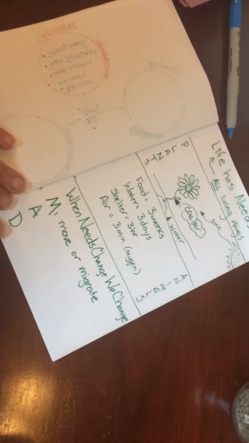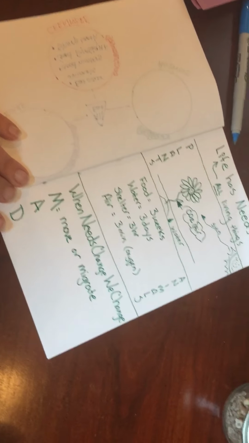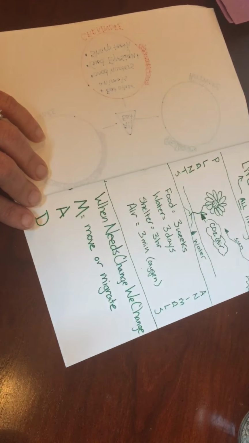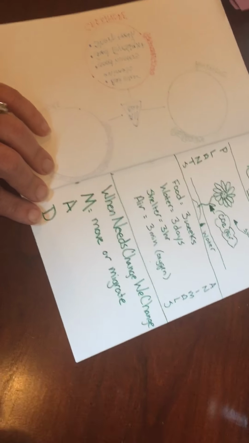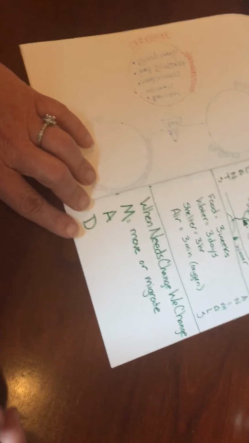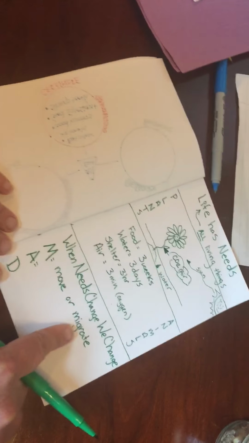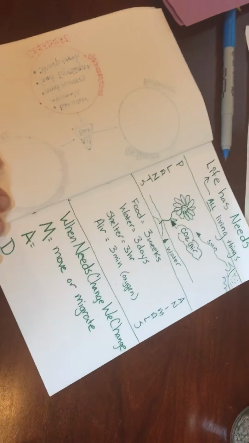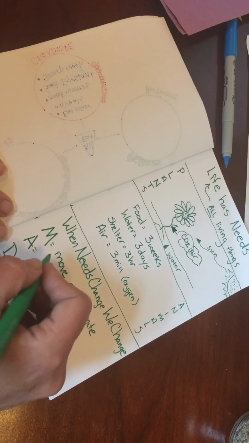Where you're at, if you are at Kroger and you need paper towels, you can move over to Albertsons and you can get paper towels there if Kroger doesn't have it. Vice versa. We can move and change what we're doing. Some animals move or migrate every year depending on where their food is. Another thing we can do is we can adapt.